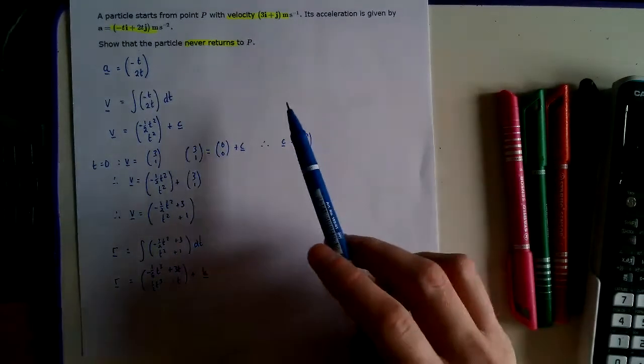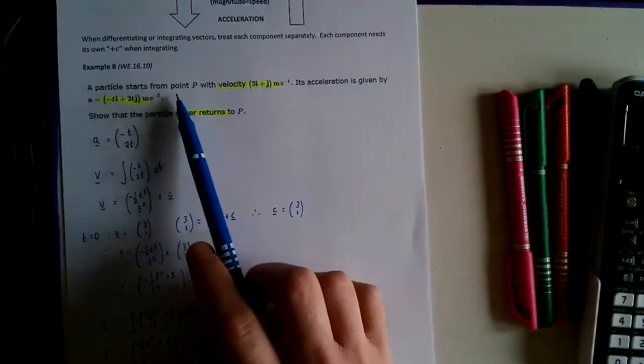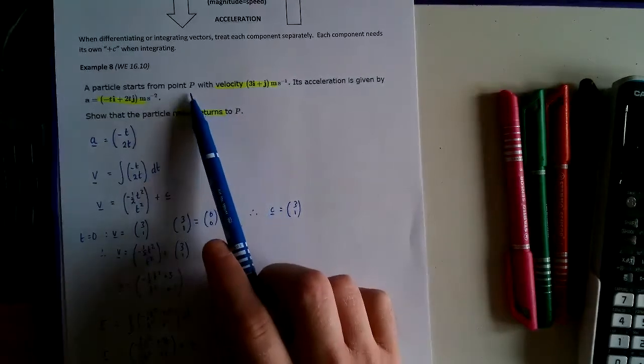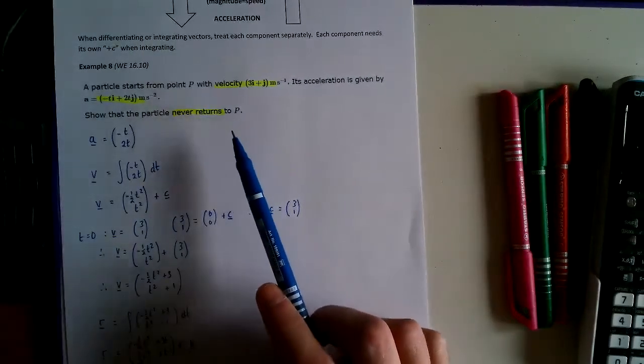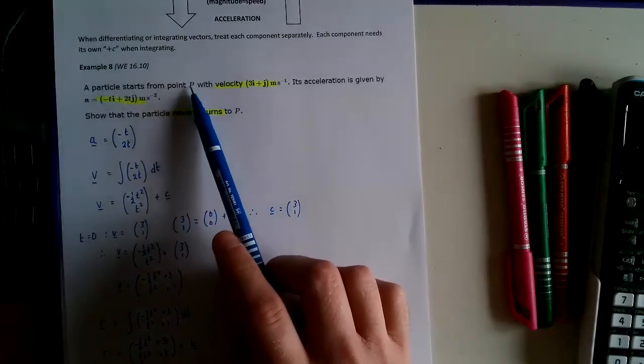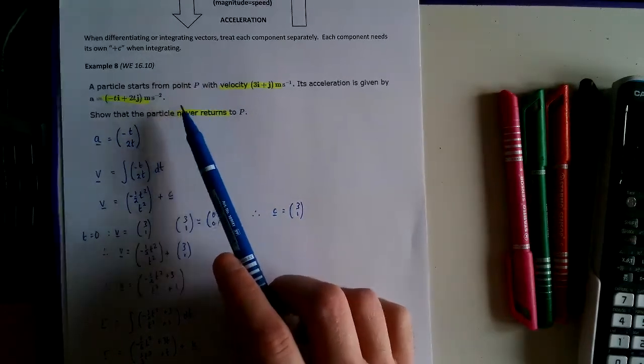Okay, now it hasn't told me where the point P is, but since it's not asking me to work out P, just to show that it never returns to P, I can assume P is any coordinate. So I'm going to use the easiest. I'm going to pretend P is just the origin, (0, 0).